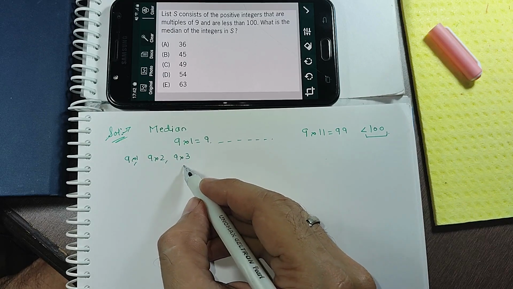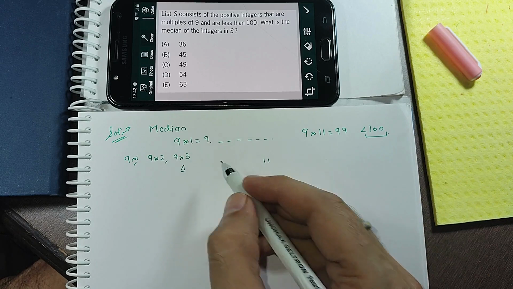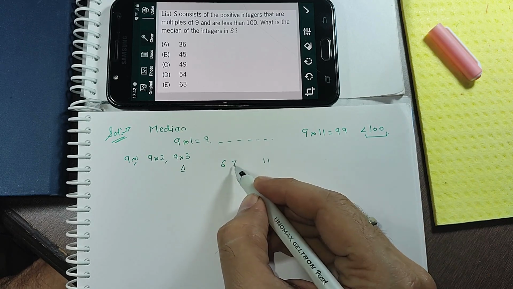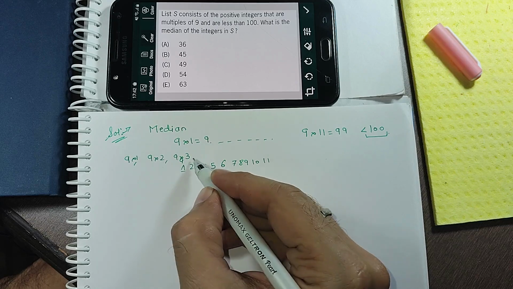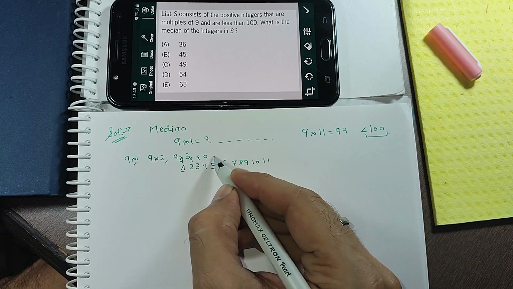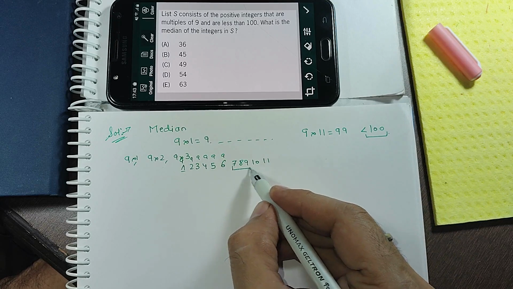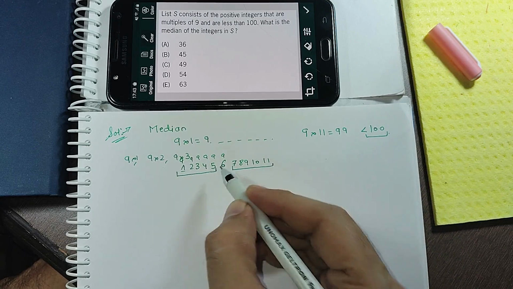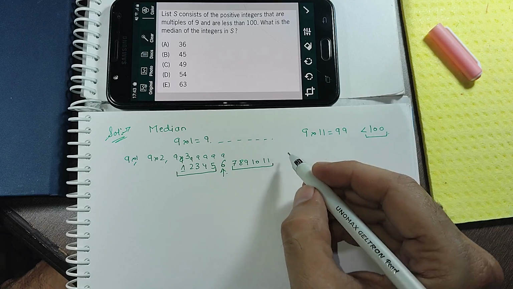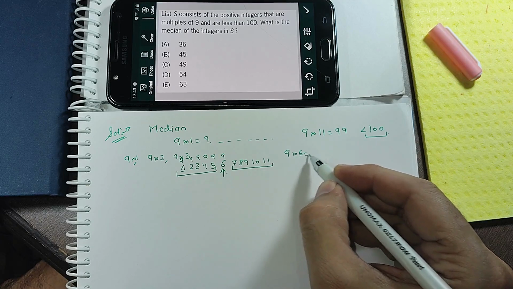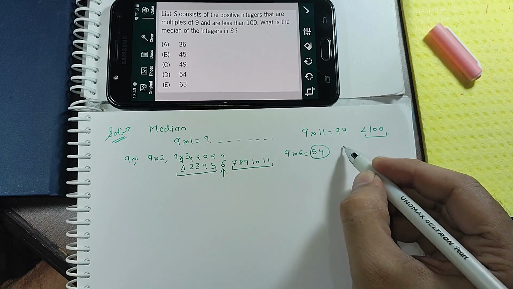So I will write the numbers as 9 multiplied by 1, 9 multiplied by 2, 9 multiplied by 3. So basically between 1 and 11, the middle term will fall at 6. 7, 8, 9, 10, 2, 3, 4, 5, 6. Every integer will be multiplied by 9. Right? So these are the multiples. Here it will be 5 and here it will be 5. So the sixth number from the start will be the median number. That is 9 multiplied by 6, which is equal to 54. So the right option is option D.